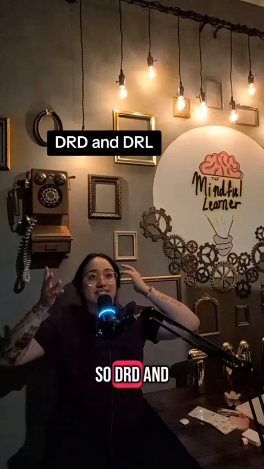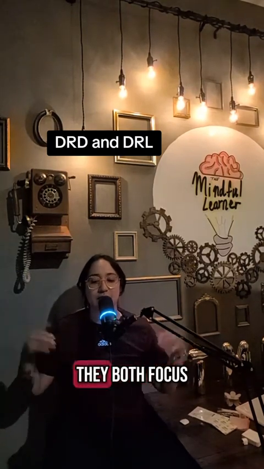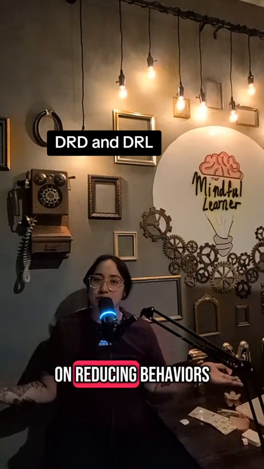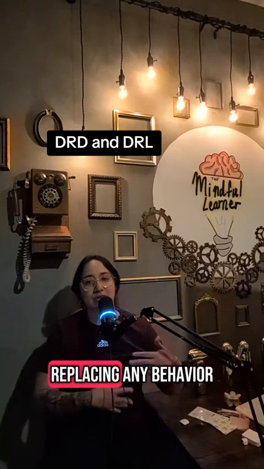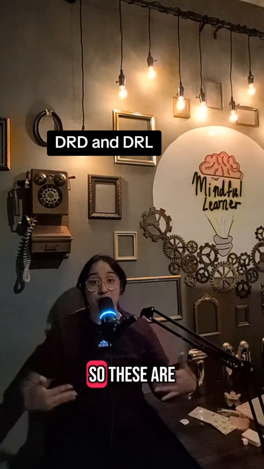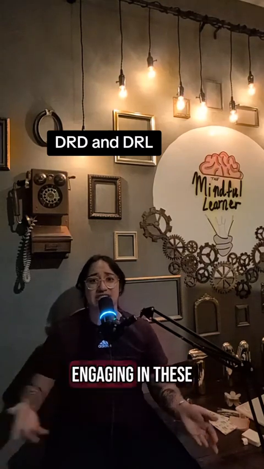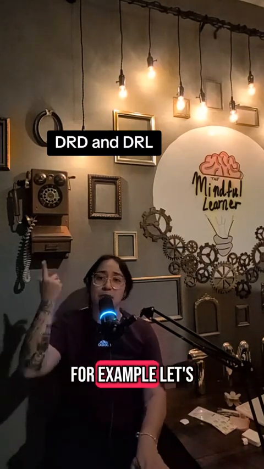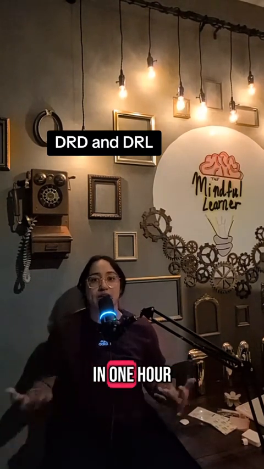So DRD and DRL. DRL and DRD, they're similar, and they both focus on reducing behaviors, not so much behaviors we want to eliminate. We're not really replacing any behavior. We are just going to lower that behavior. So these are appropriate behaviors. These are behaviors that we want them to engage in, but maybe they're engaging in these way too much. For example, let's say little Johnny is washing his hands 5 times in 1 hour.